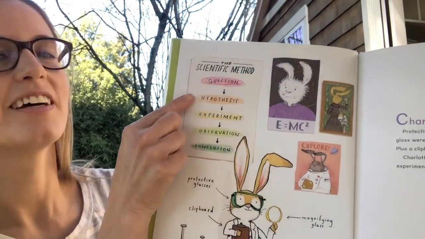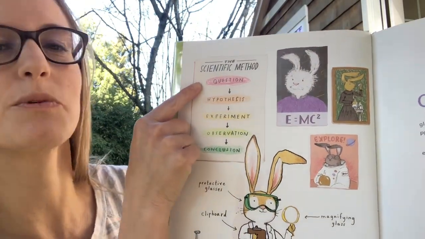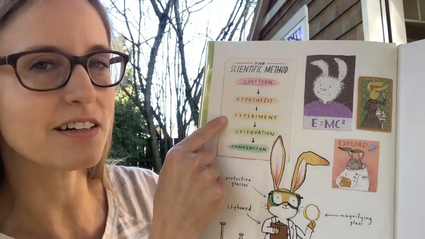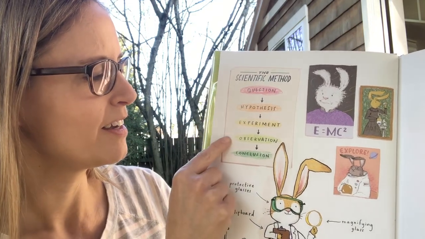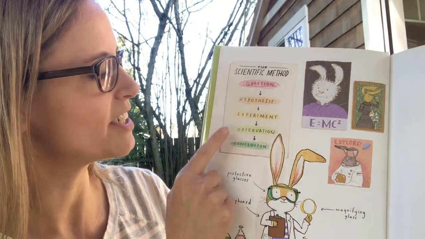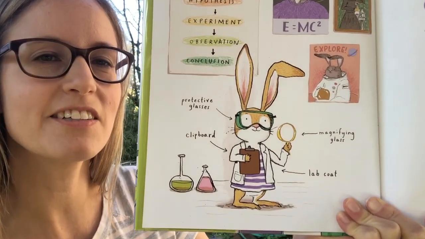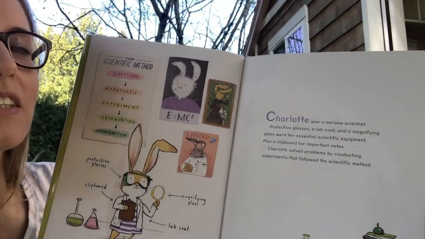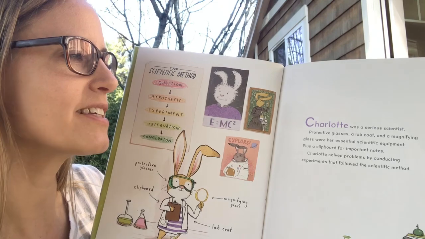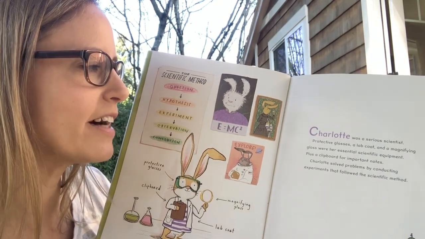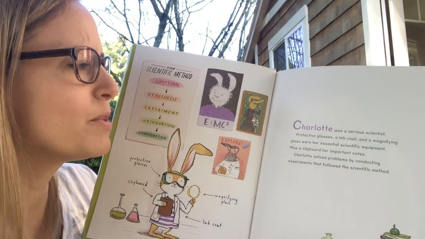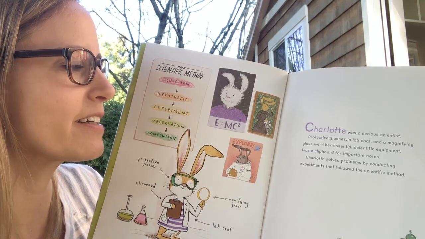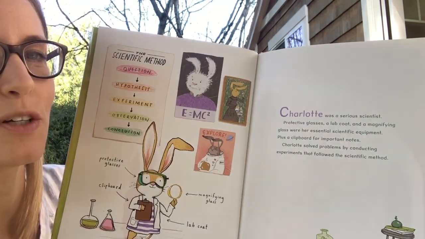First of all, right here, it starts out with the scientific method. So first, remember, we always want to ask a question, form a hypothesis, create our experiment and do our experiment, see what happens, record our observations, and then come up with a conclusion. And here's Charlotte the scientist ready to go. Charlotte was a serious scientist. Protective glasses and a lab coat and a magnifying glass were her essential equipment, plus a clipboard for important notes. Charlotte solved problems by conducting experiments that followed the scientific method.